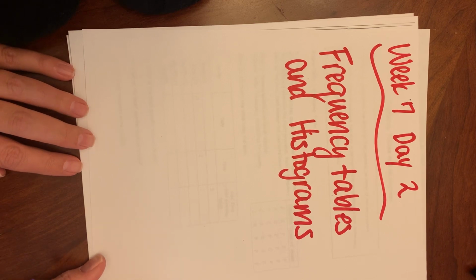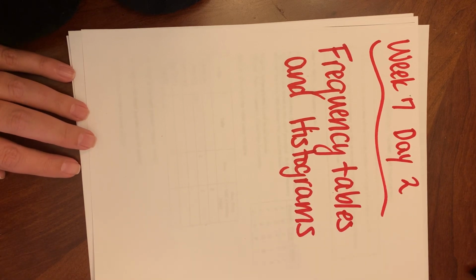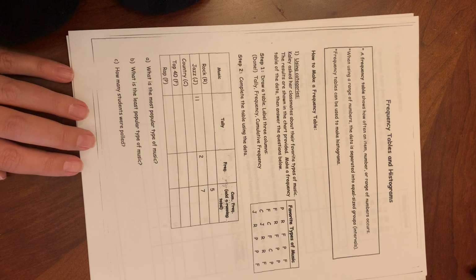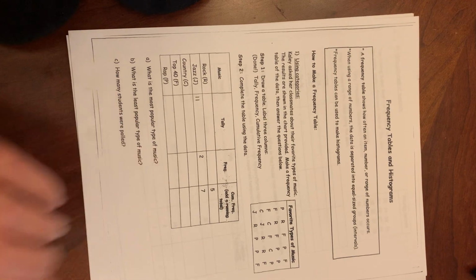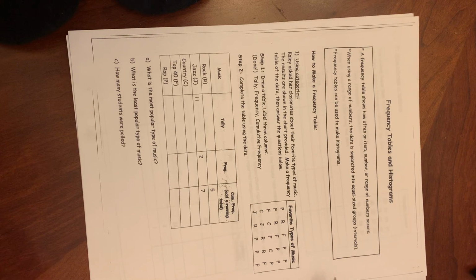We've talked about box plots, we've talked about line plots, different ways to display data. Frequency tables are what you use to make histograms. So we're going to go through that now. By the way, you're going to need this packet. You want to follow along with me. We're going to do part of this together, and then you're going to do part of it on your own.